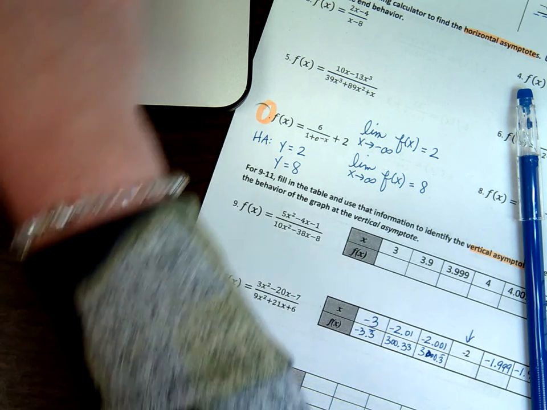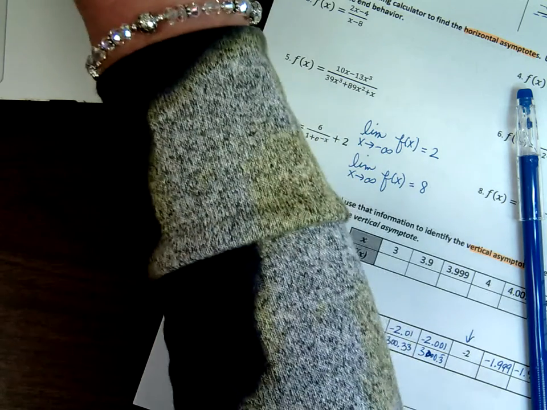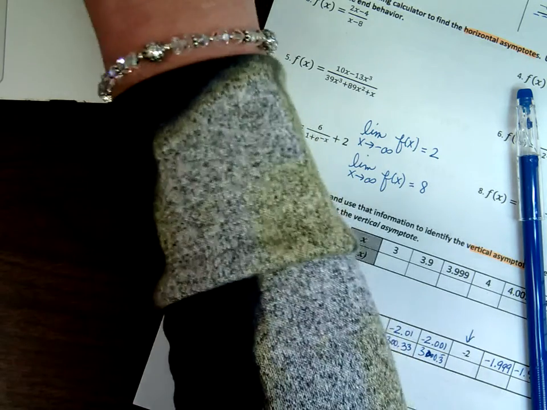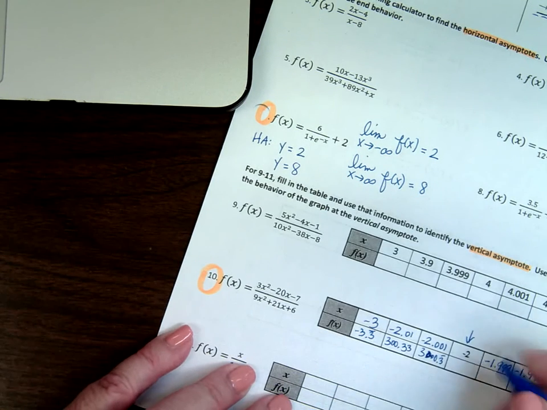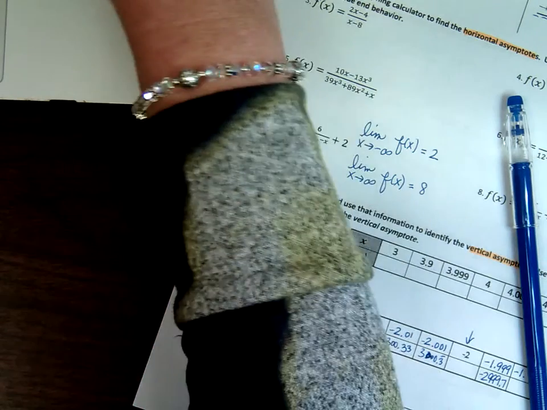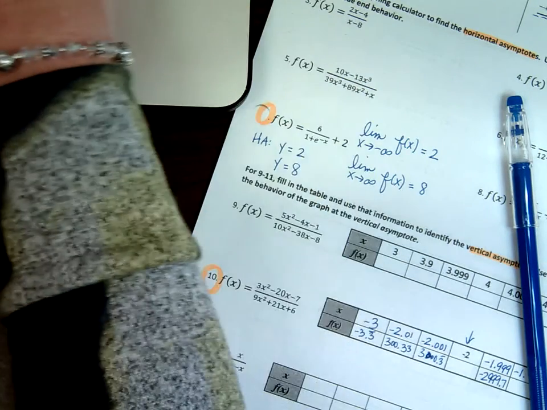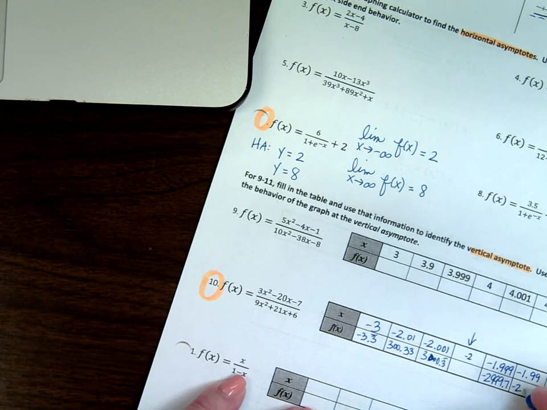If I keep going, I've got negative 1.999, not 1990, 1.999. That gives me a negative 2999.7. If I put in negative 1.99, I get negative 299.7.